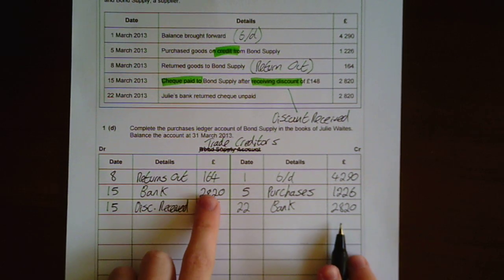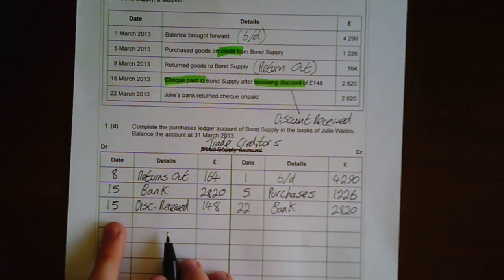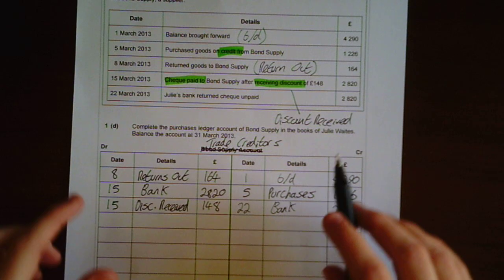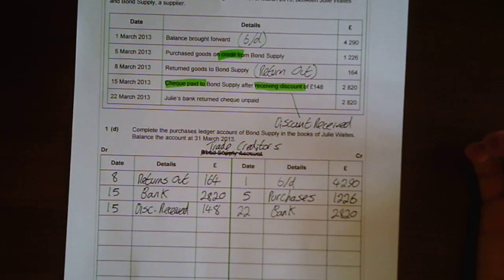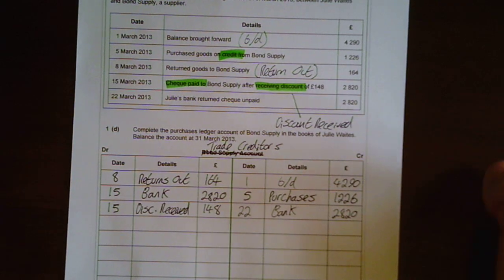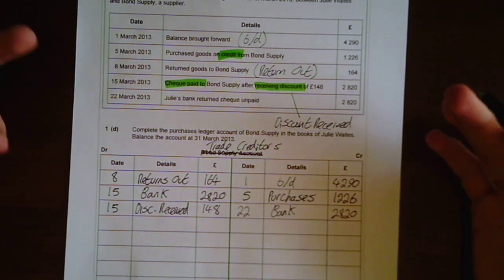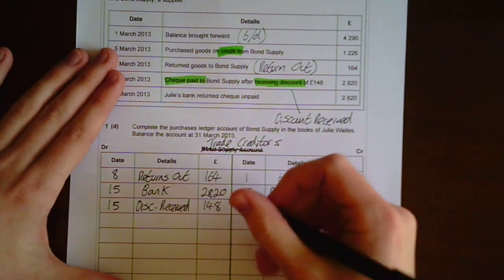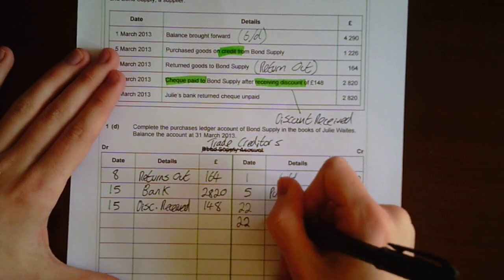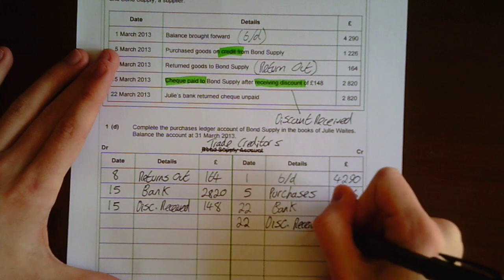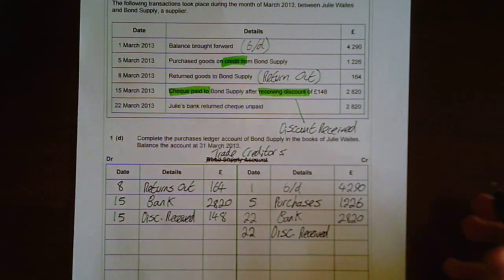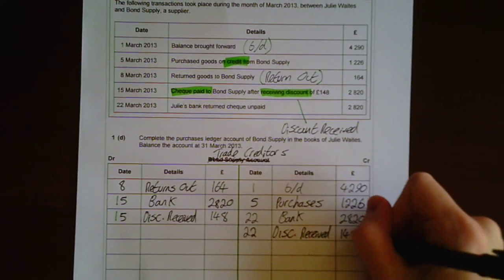But if we cancel out the bank, we also need to cancel out the discount received. Maybe they only offered us that discount because we were paying within a month or so. And now that's been set back, we can't pay anymore, so we're going to lose the discount. So now, once again, we're going to have to cancel it out. We're no longer receiving the discount because we're not paying. 148.